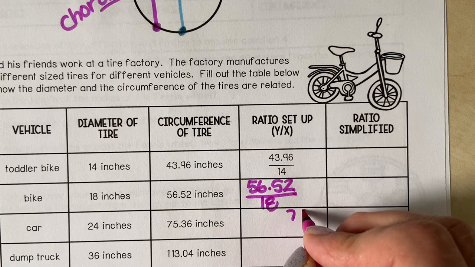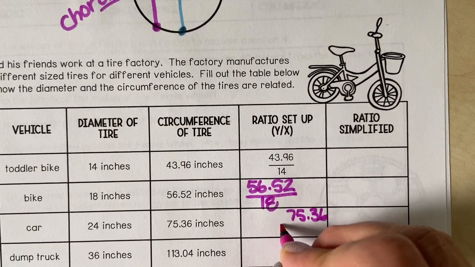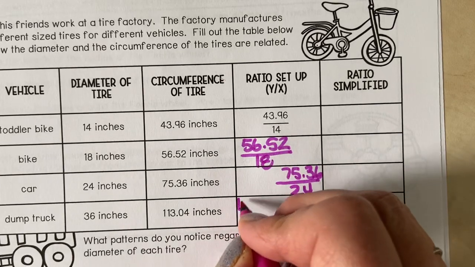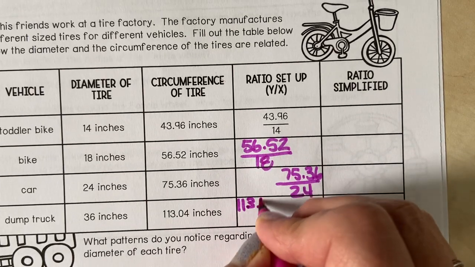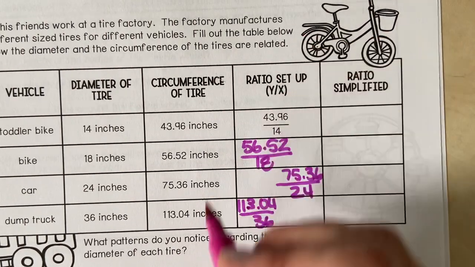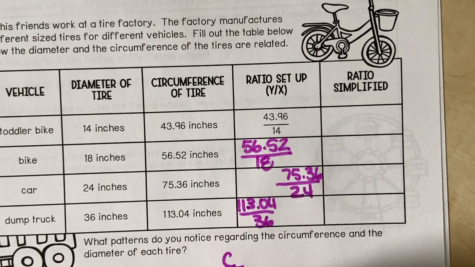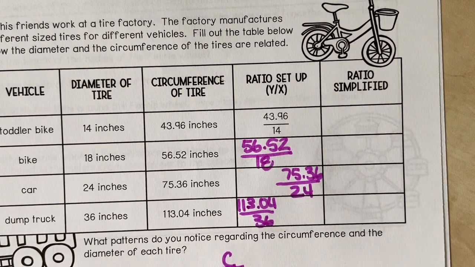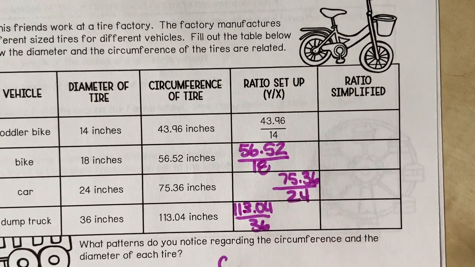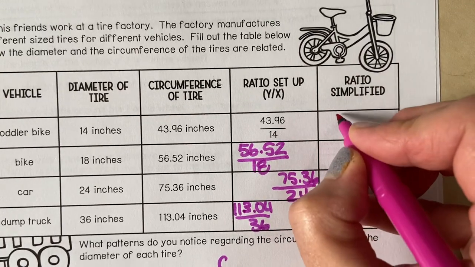I would do 75.36 divided by 24. 113.04 divided by 36. So it's the circumference divided by the diameter, okay? Anytime I do that, if you've divided it out, you've probably figured out the pattern here. I get 3.14.